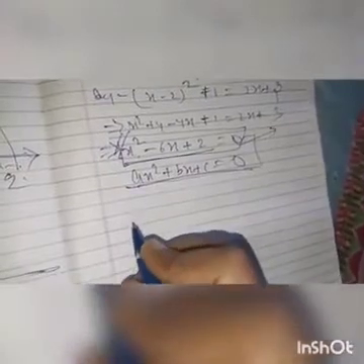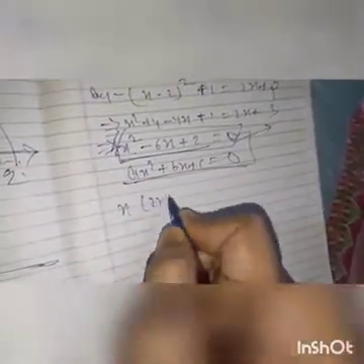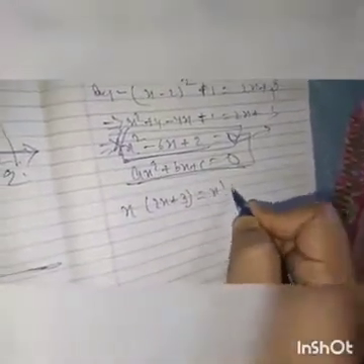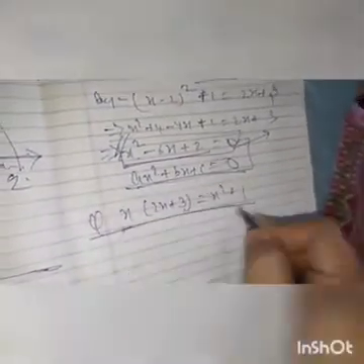Similarly, if it is given x into (2x plus 3) equal to x square plus 1, we have to identify whether the given equation is quadratic or not. So for this also we have to simplify the given equation.